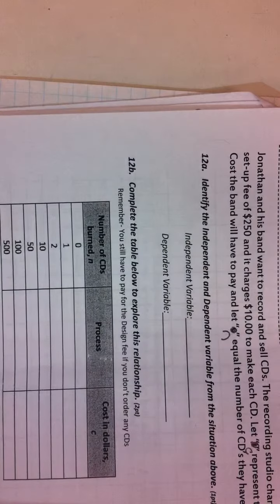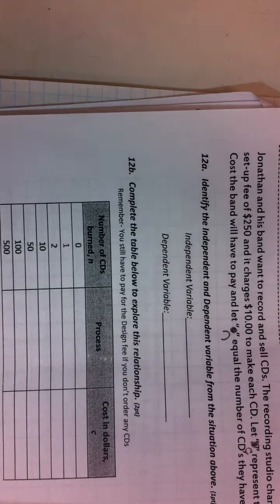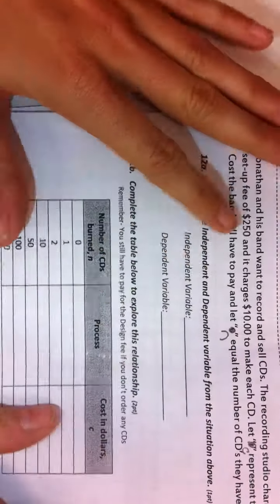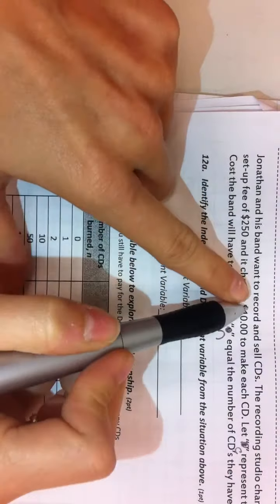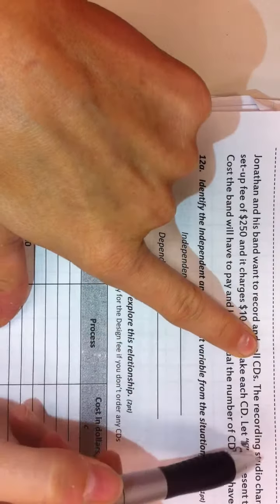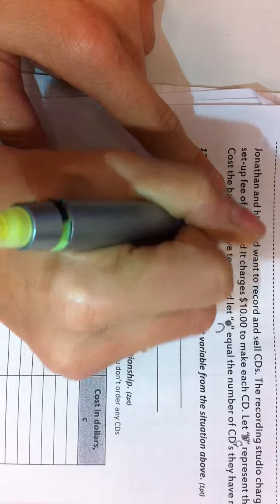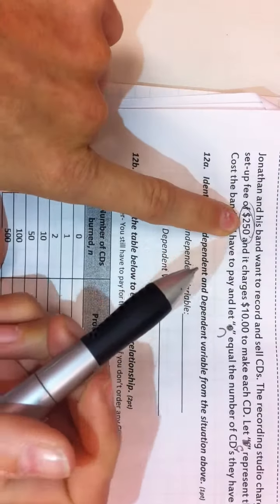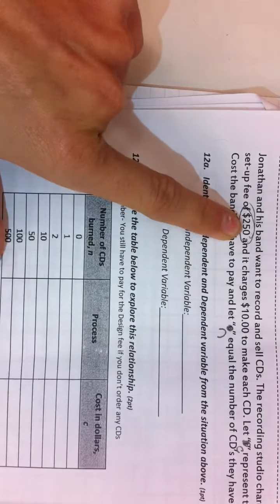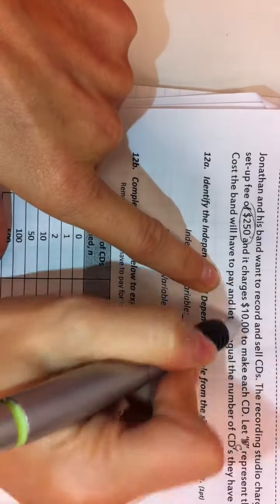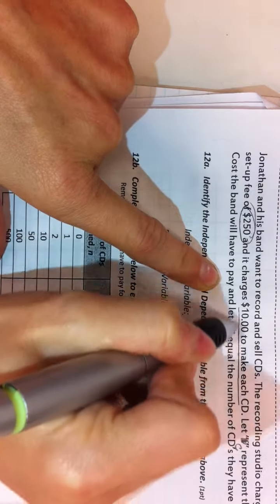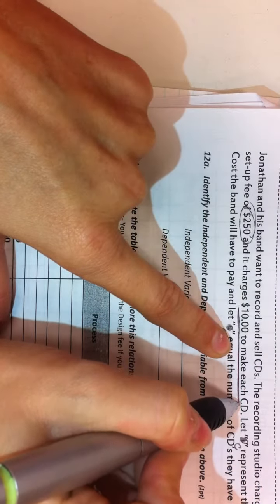All right, continuing on with the end of Unit 2 test. Here's number 12. So let's talk about what we've got here. Jonathan and his band want to record and sell CDs. The recording studio charges an initial setup fee of $250. So we know we're going to have to add that $250 at the end of our equation. And it charges $10 to make each CD, or $10 per CD.